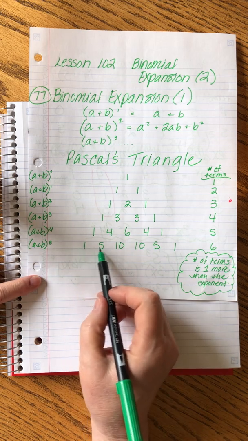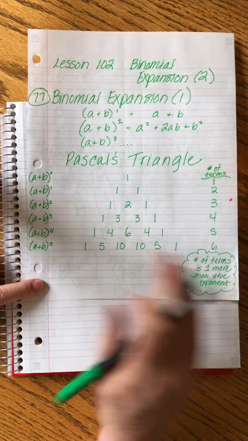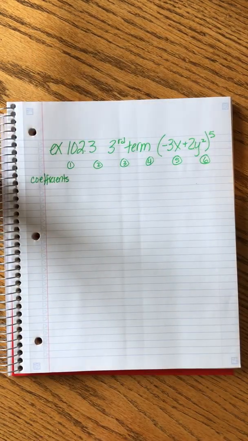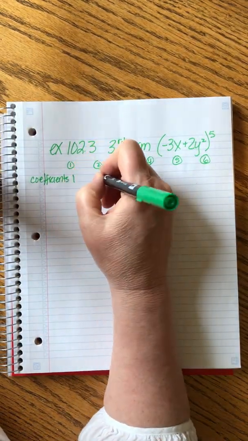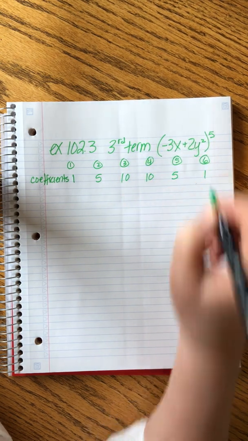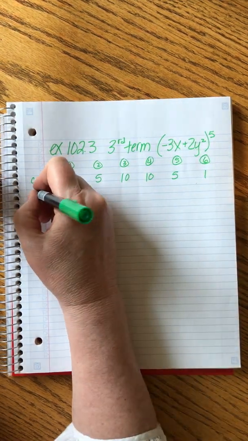So my coefficients are 1, 5, 10, 10, 5, 1. Notice the nice patterns that they make. It's super cool. 1, 5, 10, 10, 5, 1. Beautiful. Now the exponents.